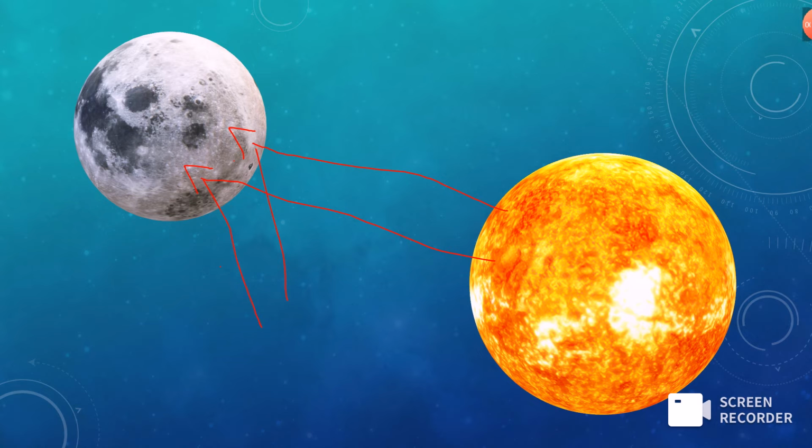They don't emit their own light, they reflect, so they are called non-luminous objects. So moon and planets will not emit their own light. It is an important point.